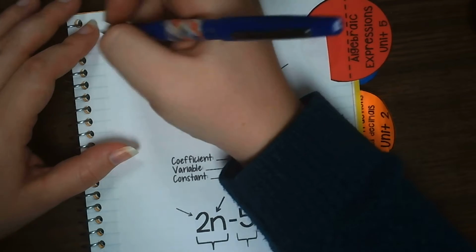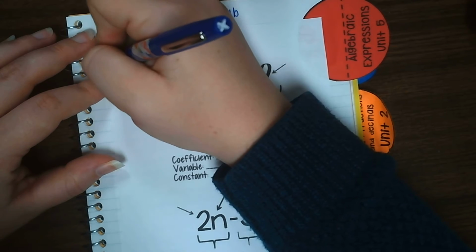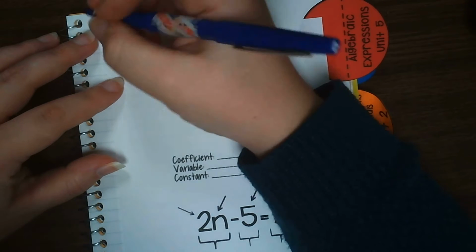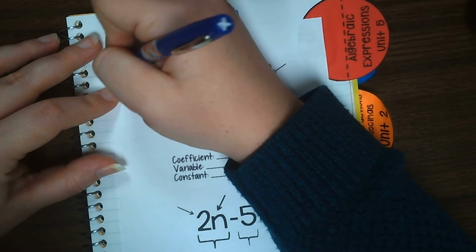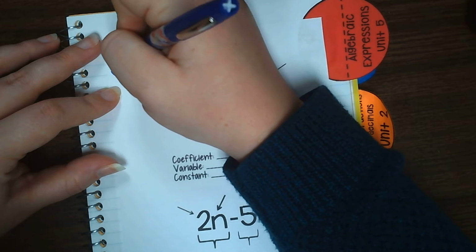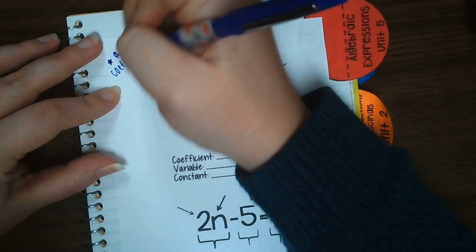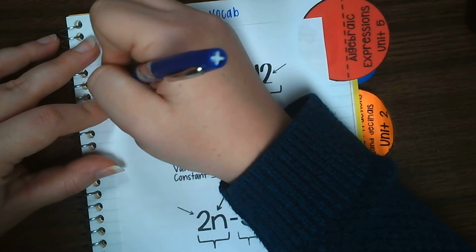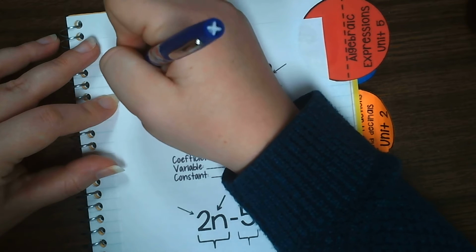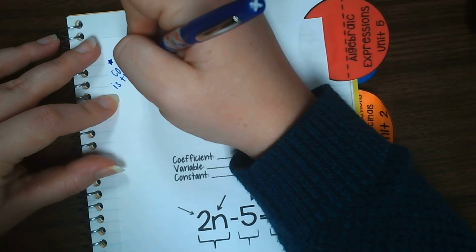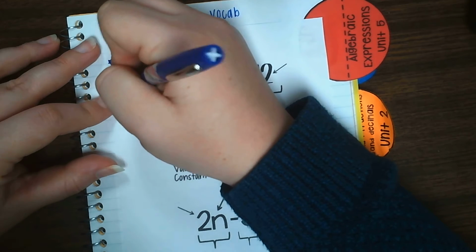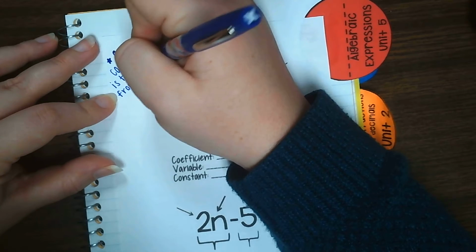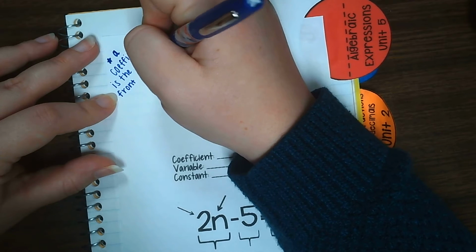Okay, so I'm going to put a little star over here. A coefficient is the number in front of a variable.